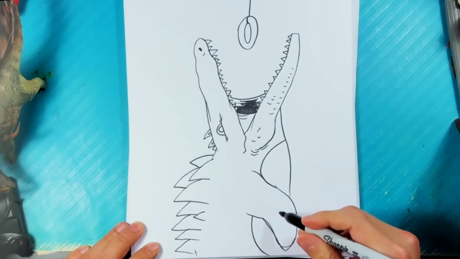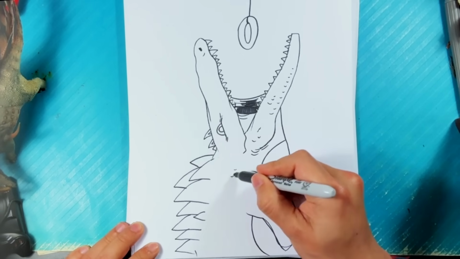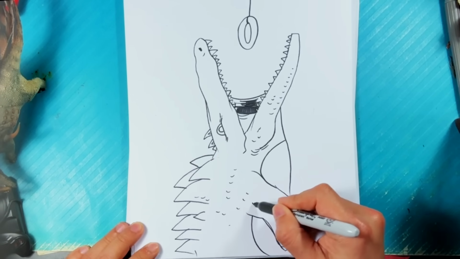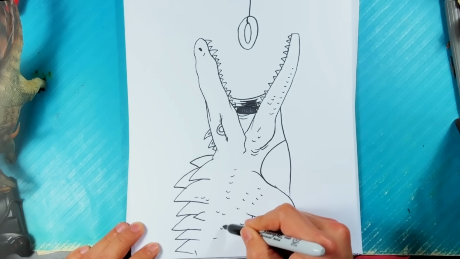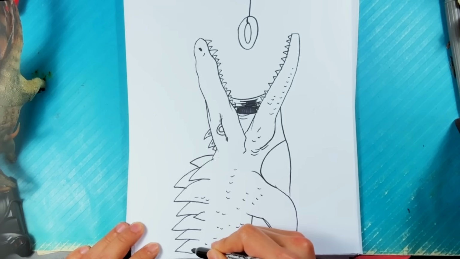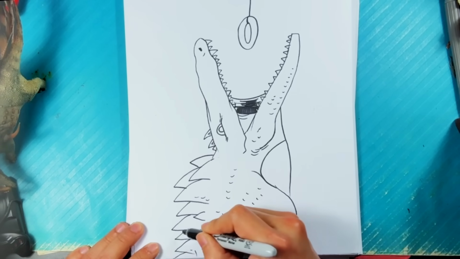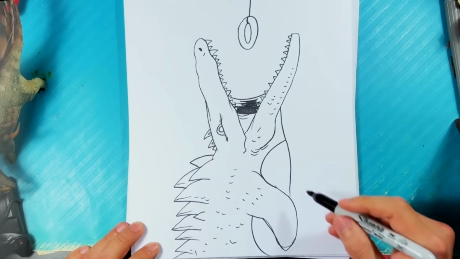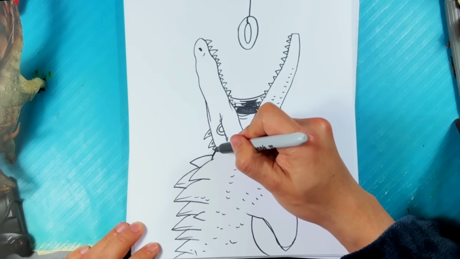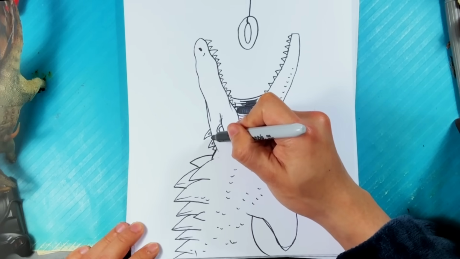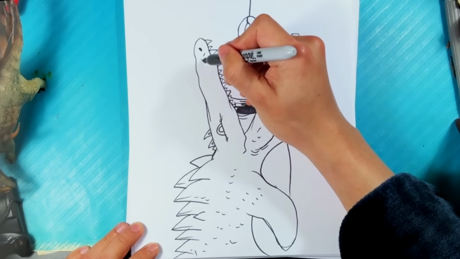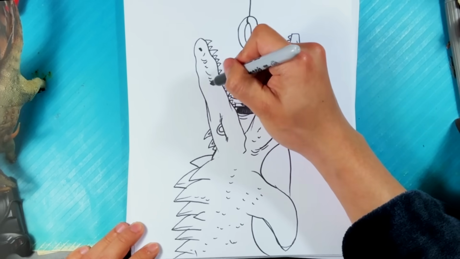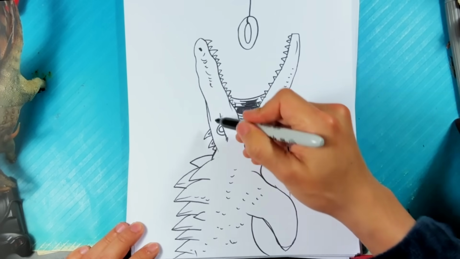Line over here. And we throw in these little half circles here, to make the overall texture make sense.